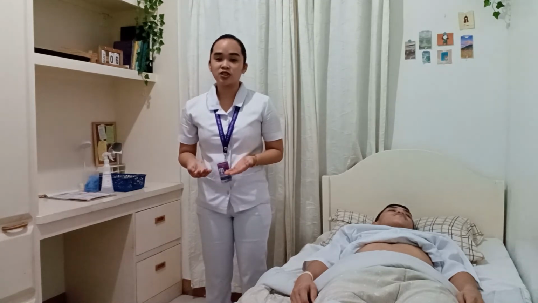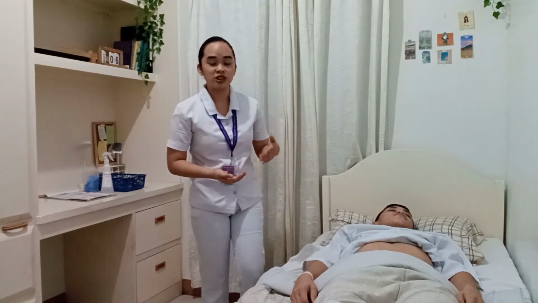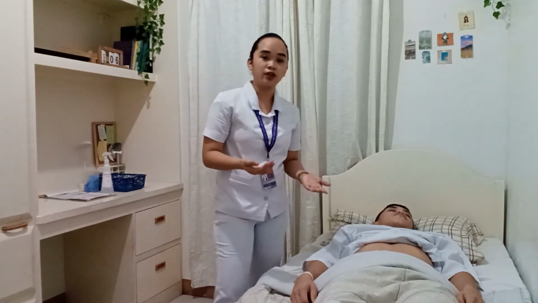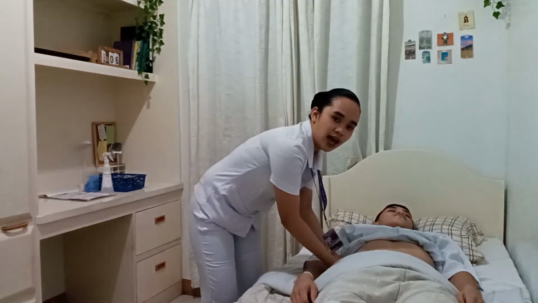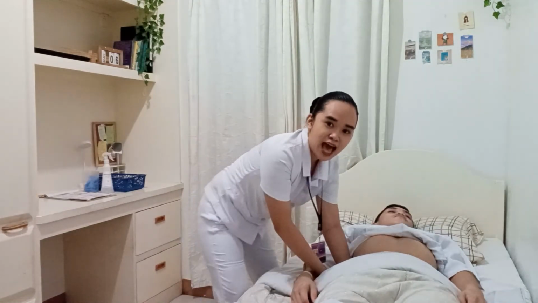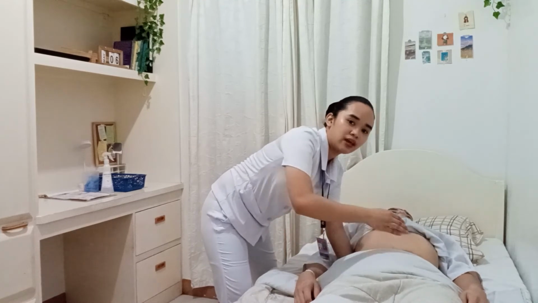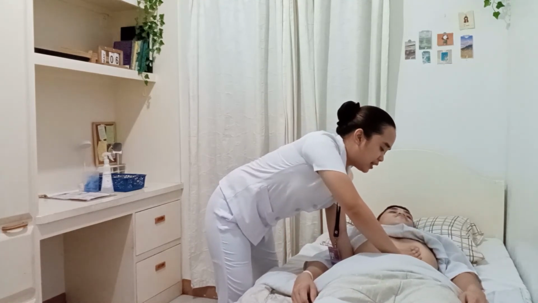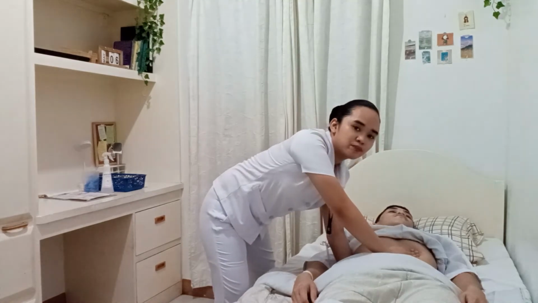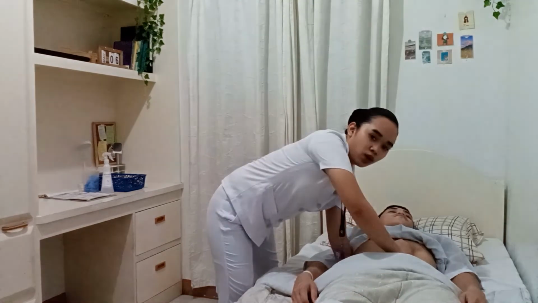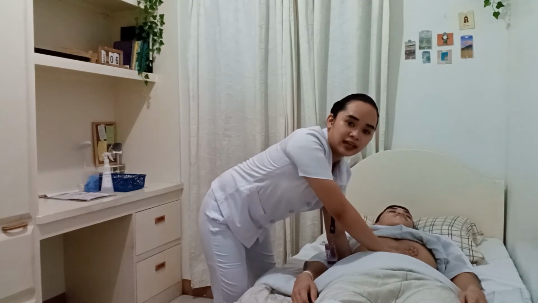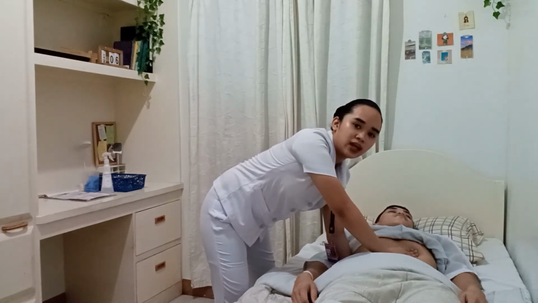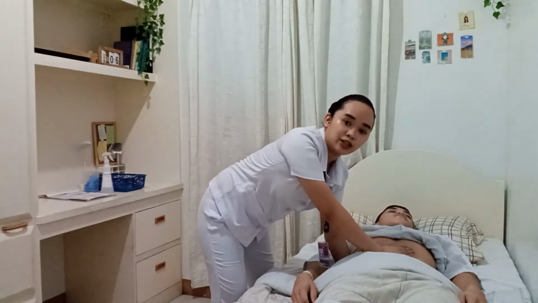Again, stand at the patient's right side and reach over the patient's abdomen with the left hand under the posterior lower ribs and pull up gently and place the right hand below the left costal margin with fingers pointing towards the patient's head, and then ask the patient to take a deep breath and then press inward and upward using the right hand as the left hand provides support, and note for consistency and tenderness.